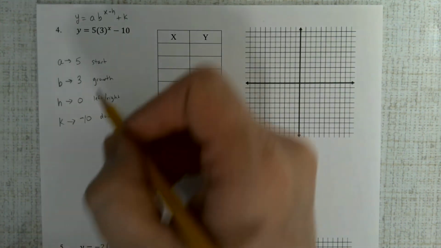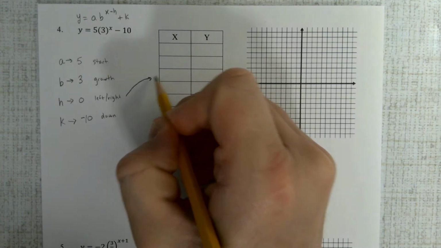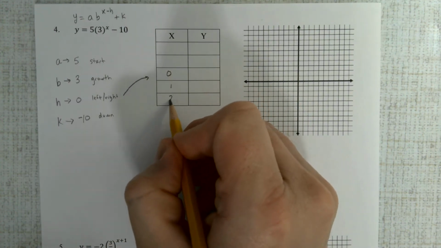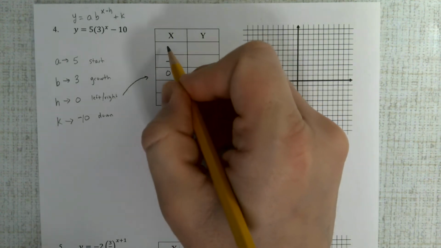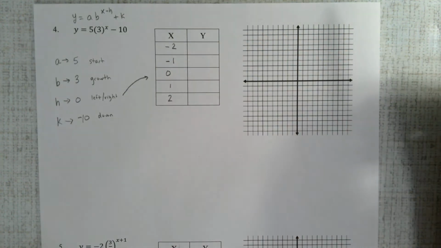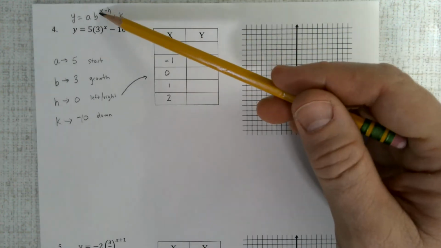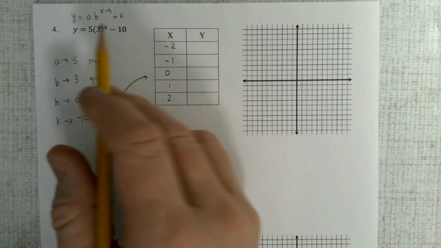So, alright, we're going to pull this H up here in the middle of our table, and then we're going to count up 1 and 2 and negative 1 and negative 2. And now we're going to take our time and place all of these values in for x, fill out our table. And it looks like this.